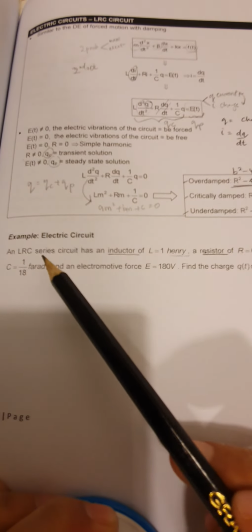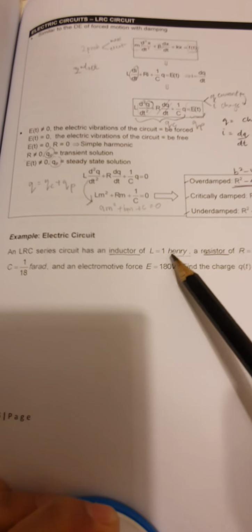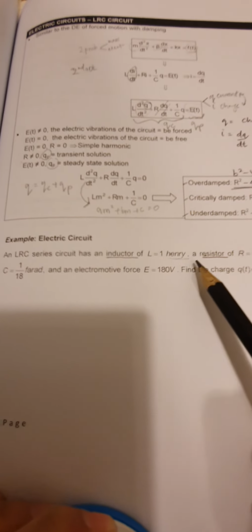Okay, an LRC series circuit has an inductor of L equals to 1 Henry. Okay, a resistor of R equals to 6 ohm.